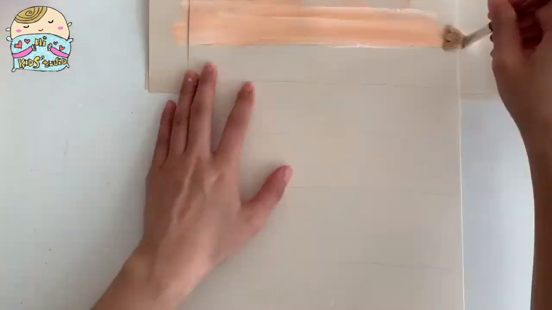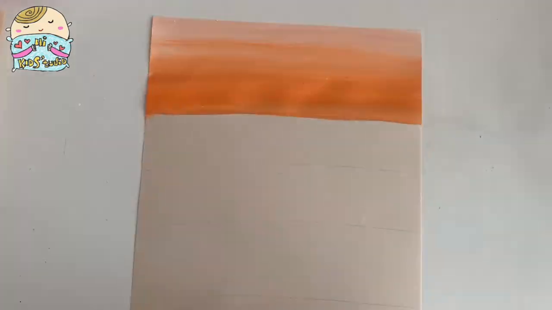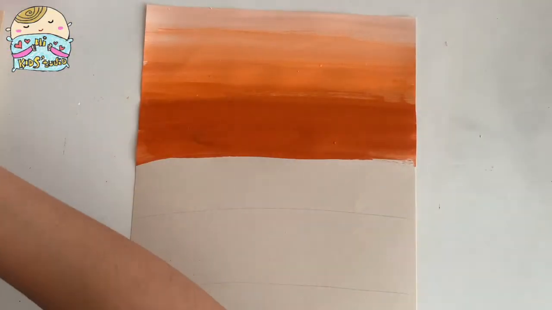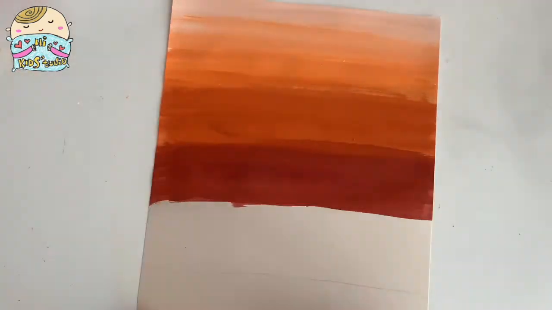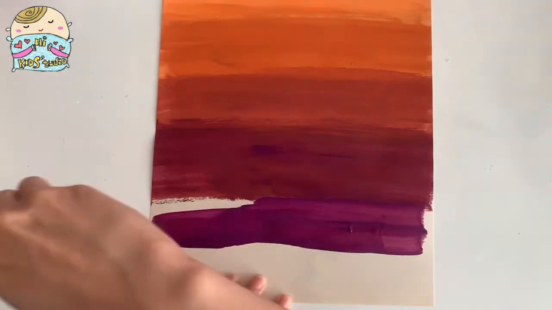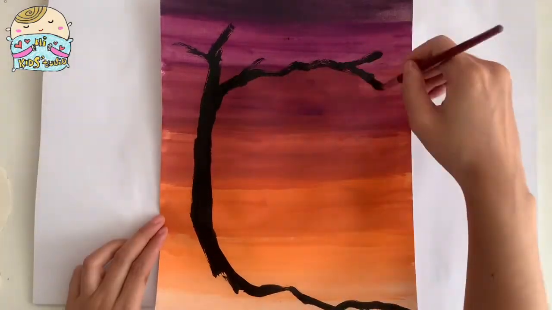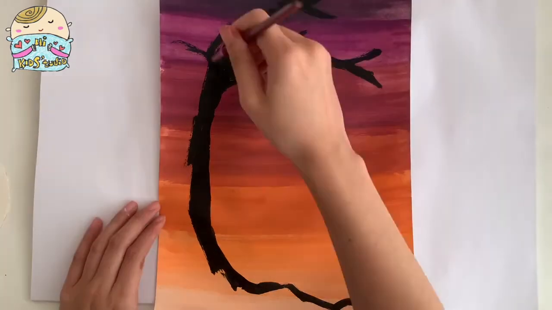With the same arts technique, we can also use it to mix two colors together. Here is one example you can do. I'm going to mix orange and purple. And then draw in your spooky Halloween element.